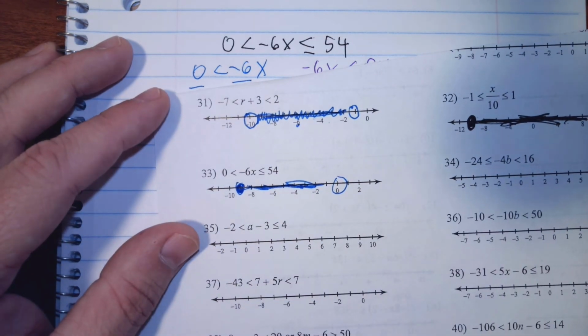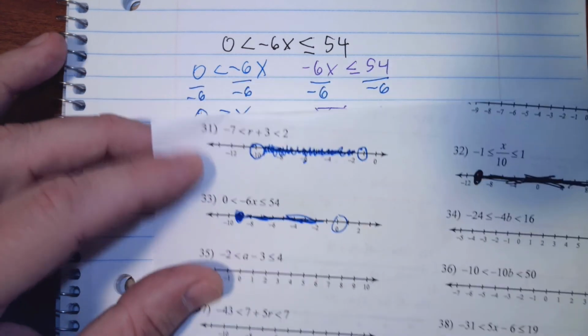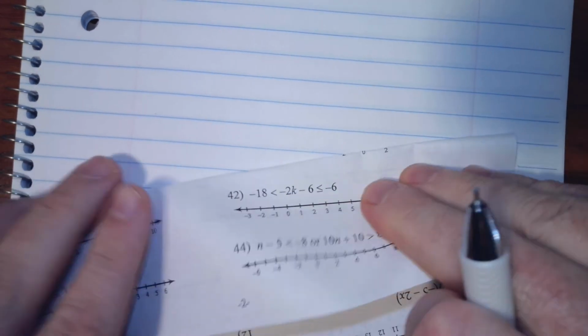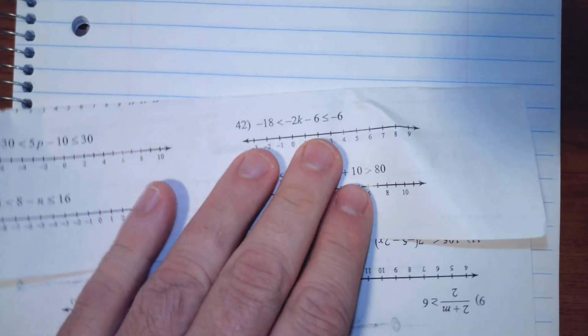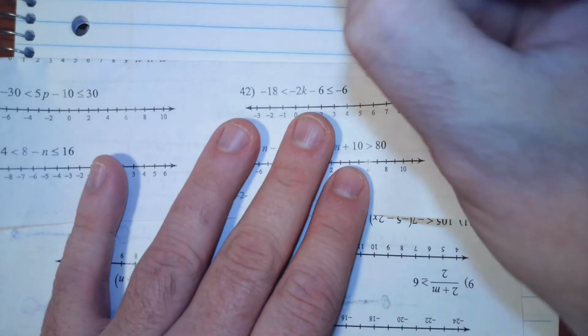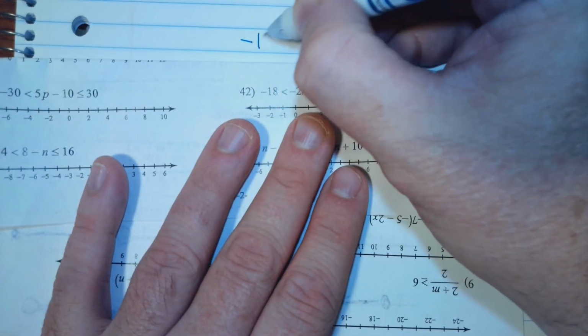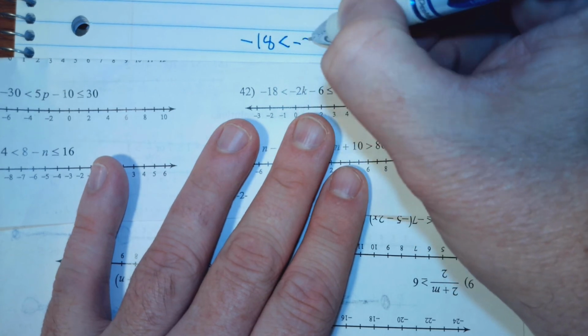Okay, we're going to move on, and we're going to do one more problem. We'll do 42. I'm not going to split this one up, just to show you the two different ways to do it. A lot of you like to do the less amount of writing, and so this is definitely the less amount of writing.